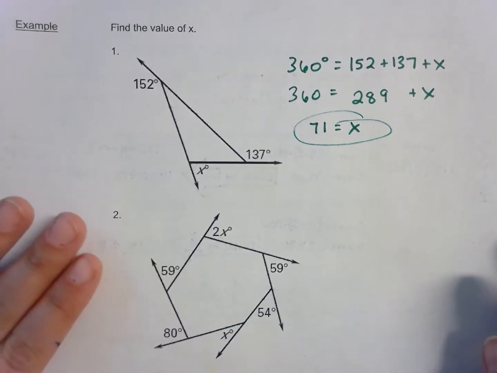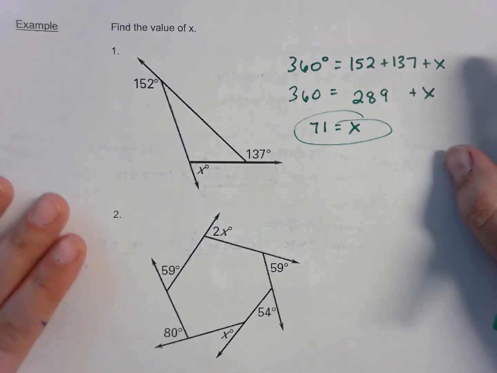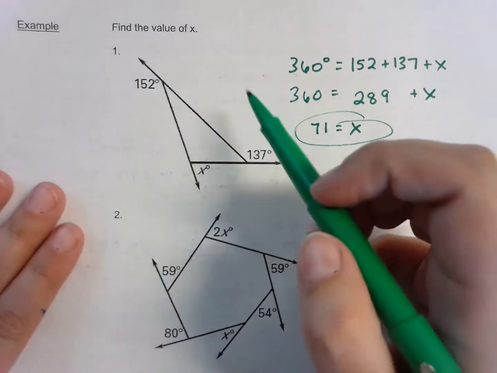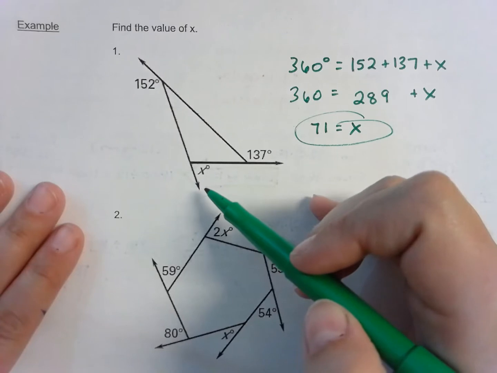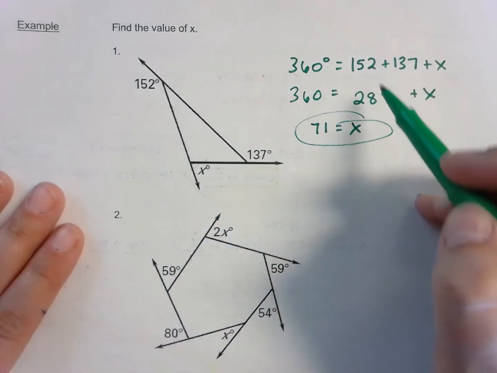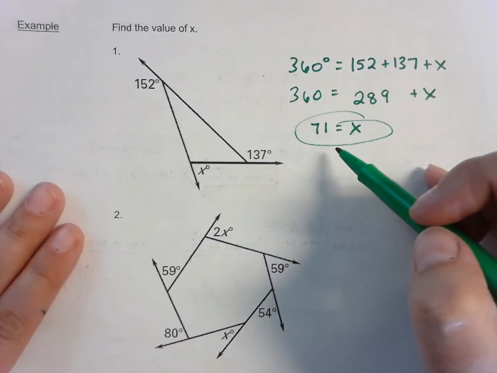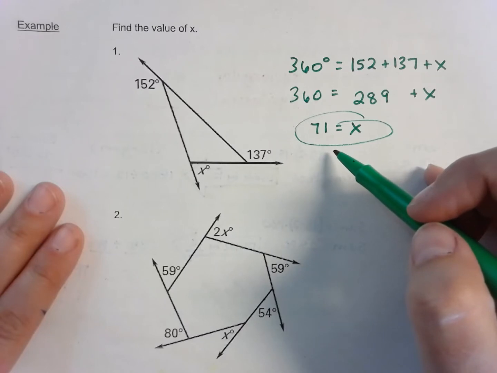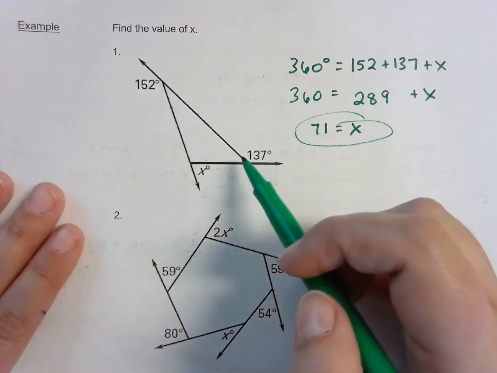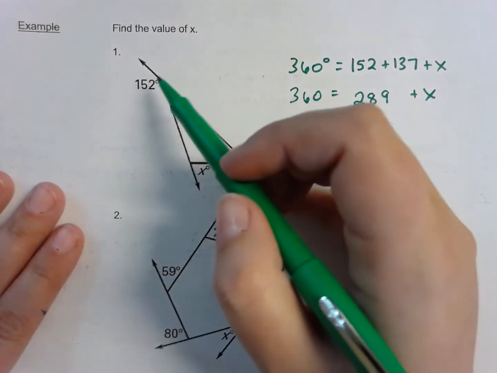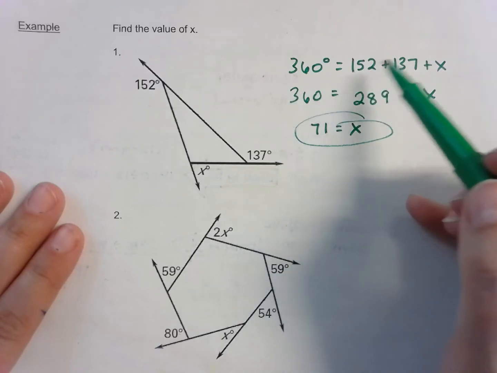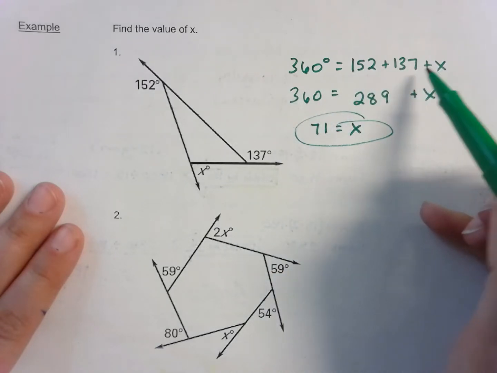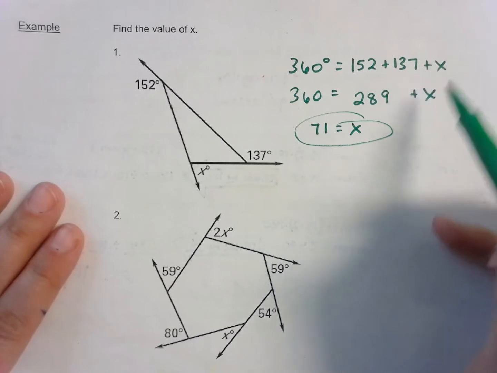Not so bad once you just set it up. So all the exterior angles add up to 360. So to find a missing one, you just subtract those values from 360 to find the x. Well, give me that one more time. Okay. All the exterior angles add up to 360 degrees. Yeah. So if I add those three together, I can find my missing value x.